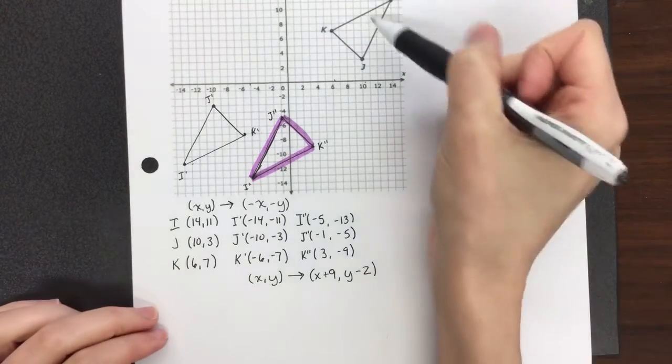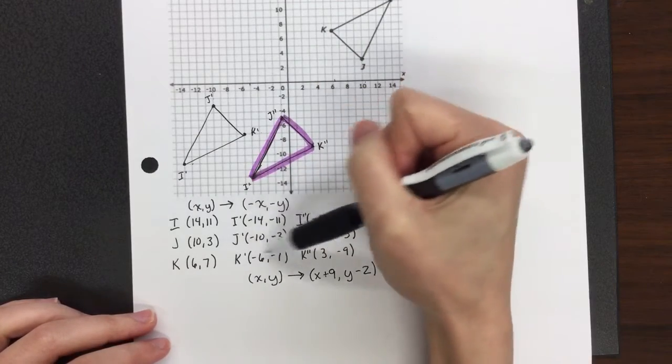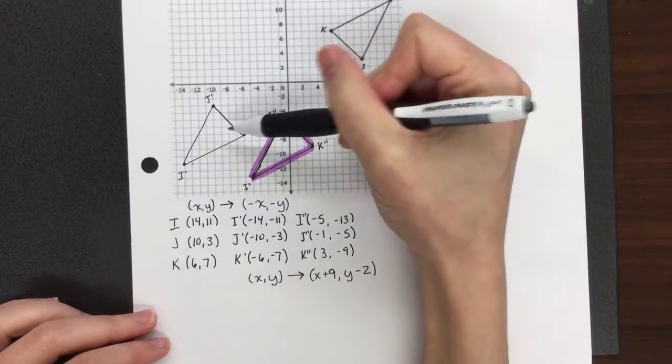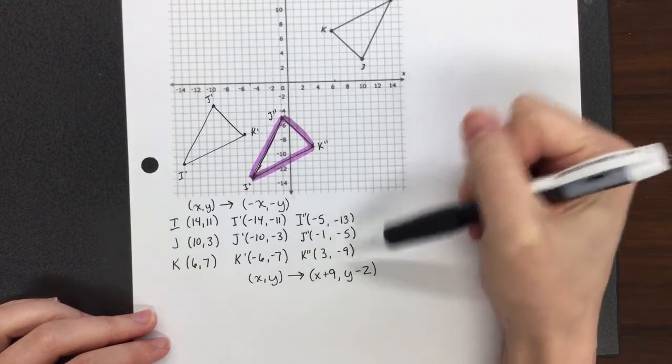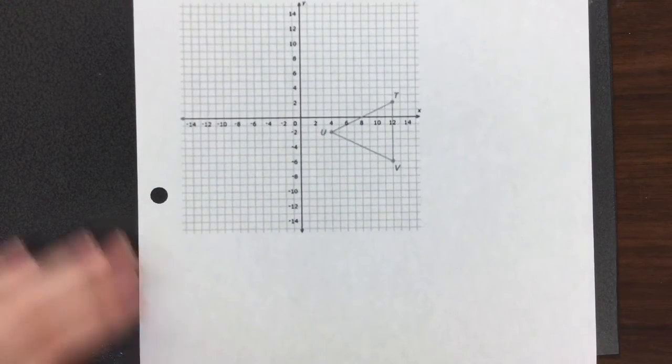So this is one where you would have to do a mix between writing down the points to find some of the in-between points, and then you could either use the points to find the new points, or you could just do the translation, either or. Alrighty, looking at the next one.